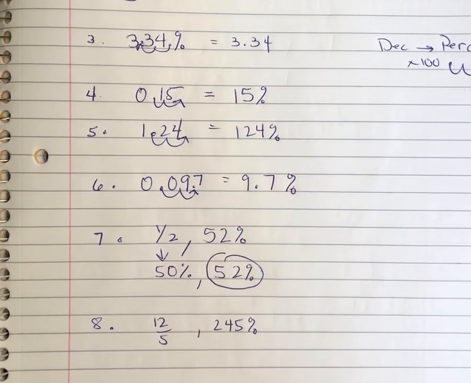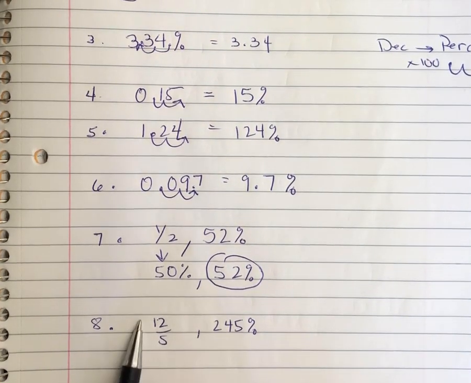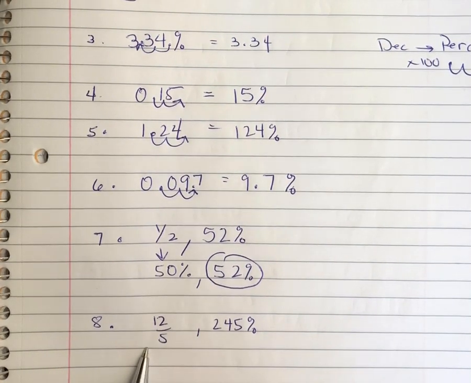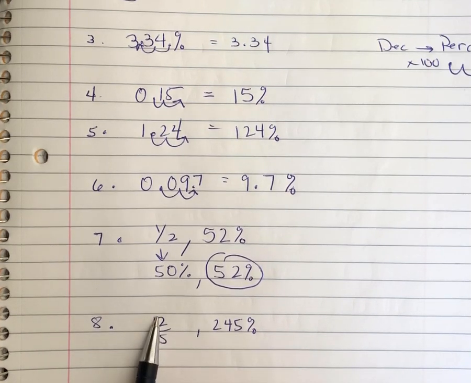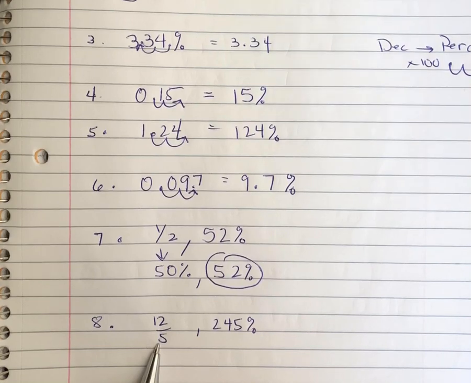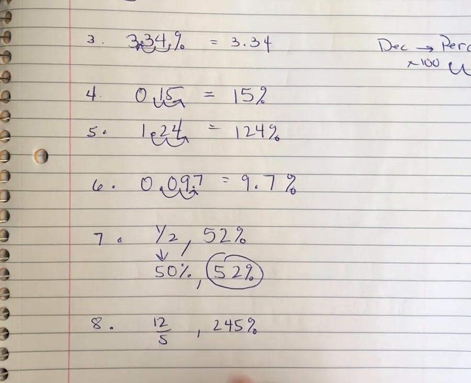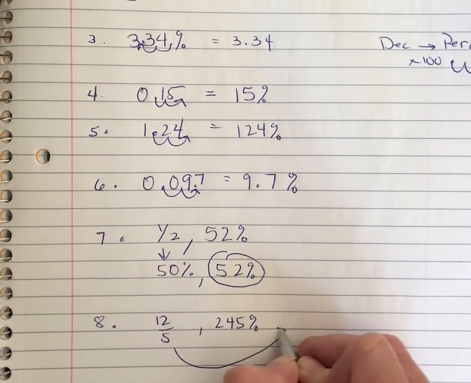Okay, so what I'm going to do, I like to work in the form of percent, so I'm going to change this to a percent, okay? The way I'm going to do that is I'm going to divide to get to a decimal, and then I'm going to change it to a percent. So I'm going to work over here.